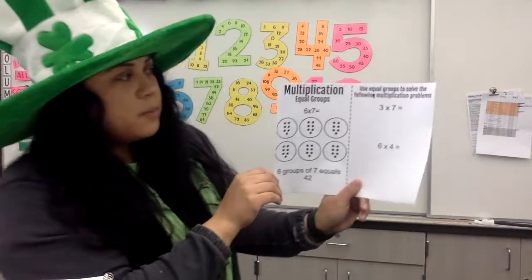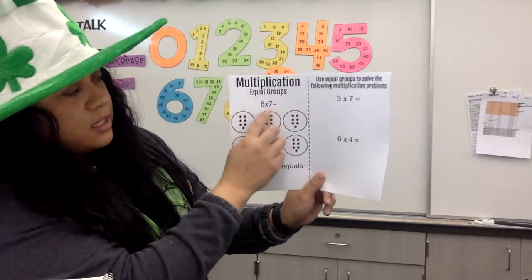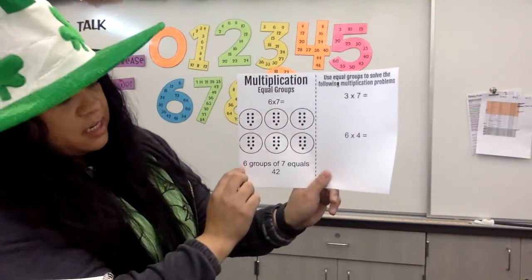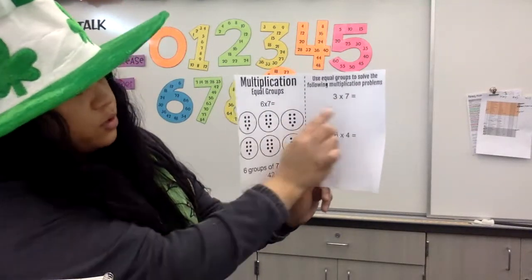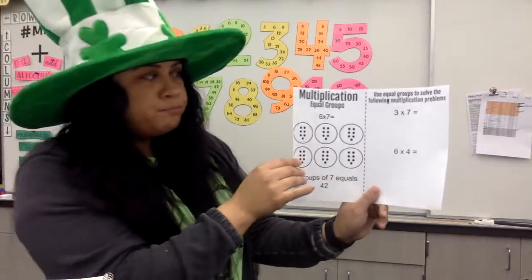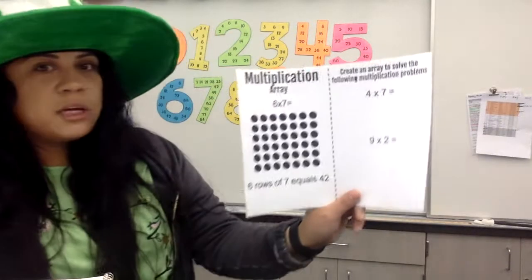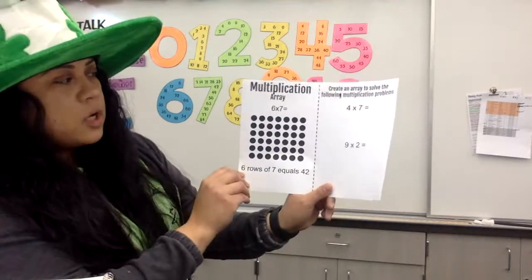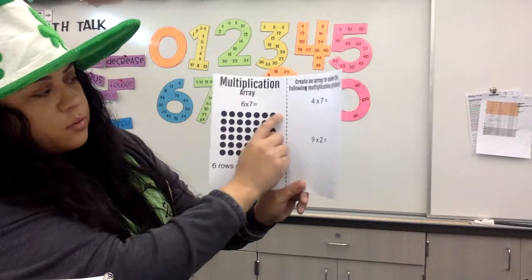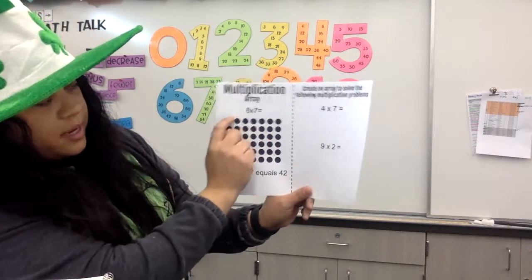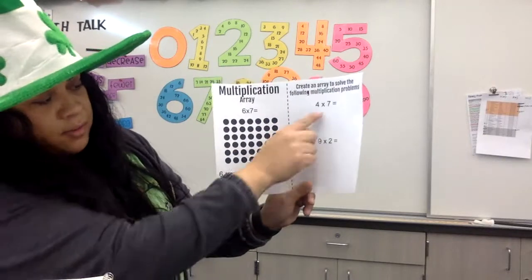Then we talked about multiplication as equal groups. So here I have 6 groups and 7 in each. So go ahead and do an example for equal groups for these two. We know that we can demonstrate multiplication by drawing an array. An array has equal columns and rows. So here we have 6 times 7. Give me an array for these two.